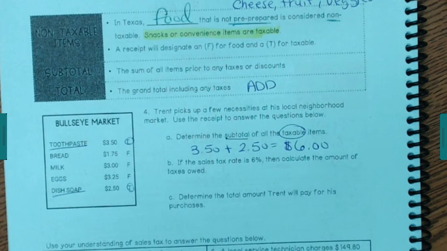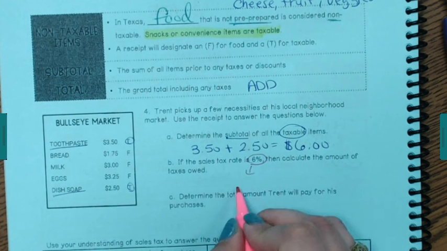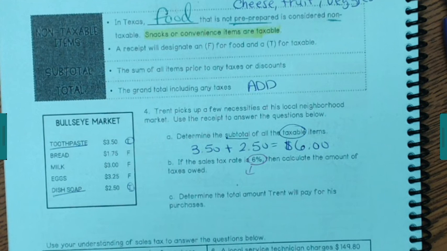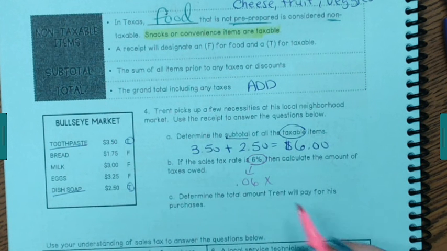Okay. Now, our sales tax is 6%. 6% is what as a decimal? 0.06. Good. Thank you, Abdullah. 0.06. And then what do I do with my percent and my decimal? You add it?